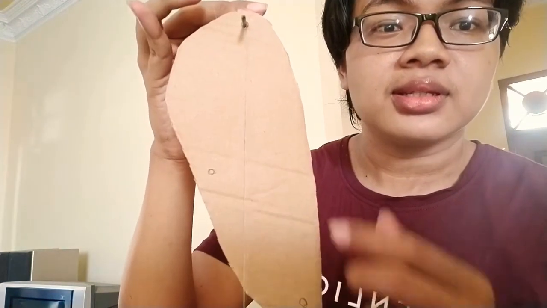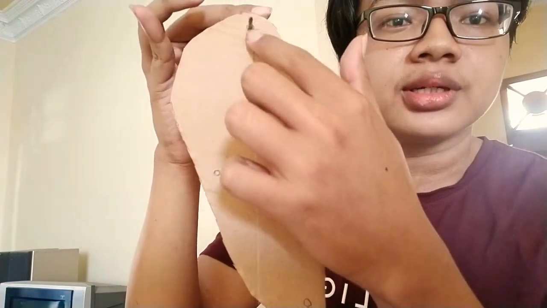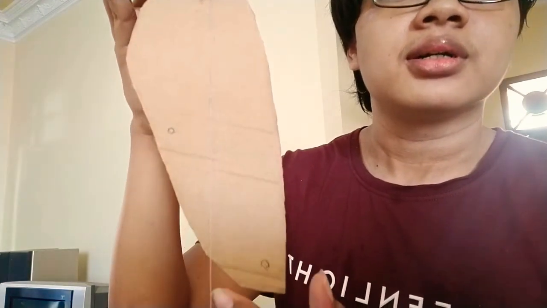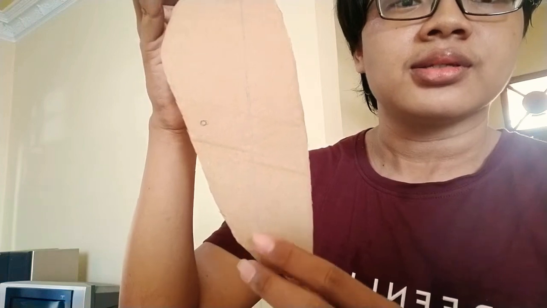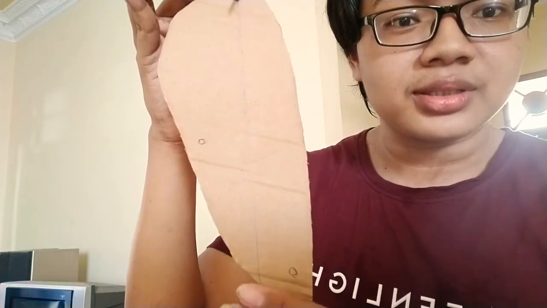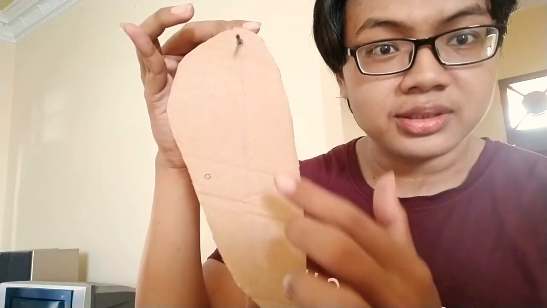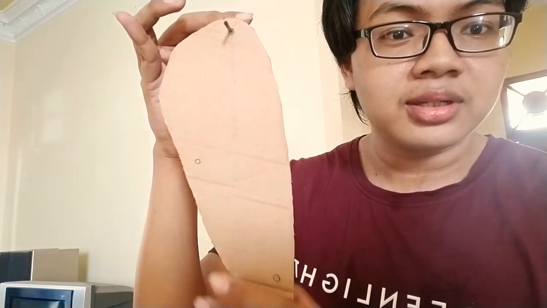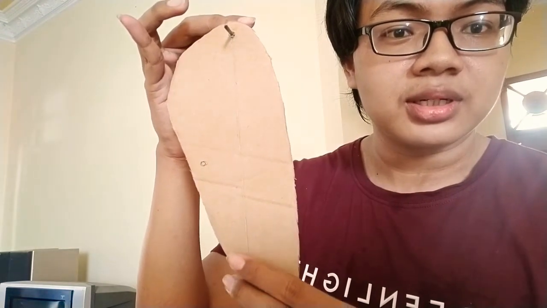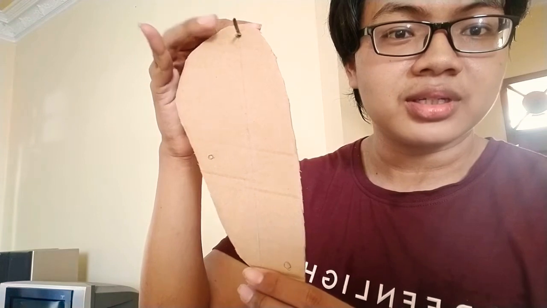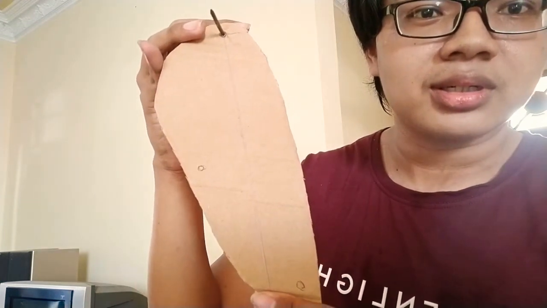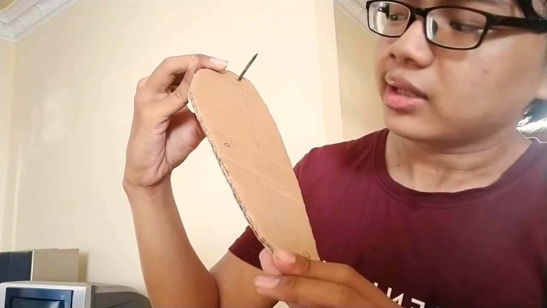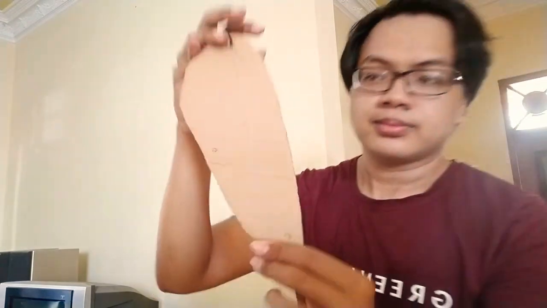So the result will be like this. You can see that the needle goes from here to here, right? So the next step we have to do is draw the line of the needle. If it stops here, we just have to make a line with a ruler and pen.